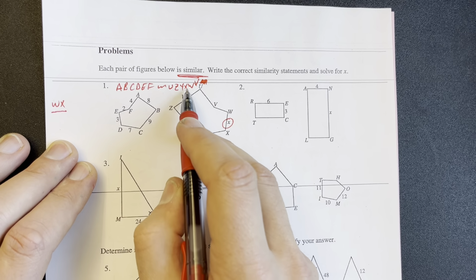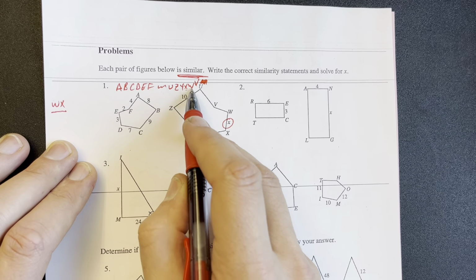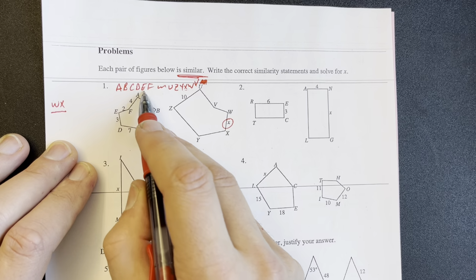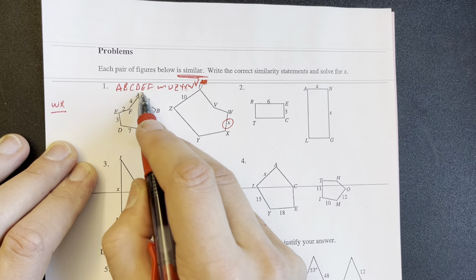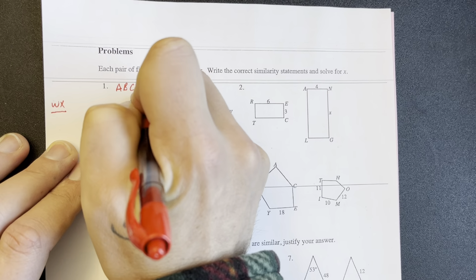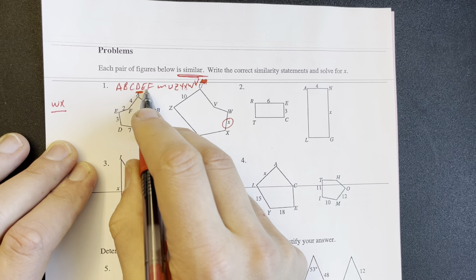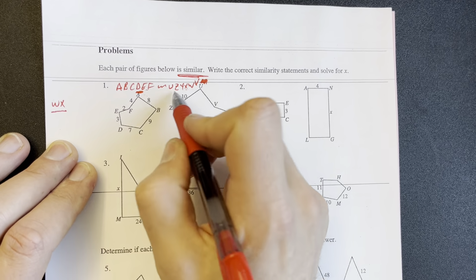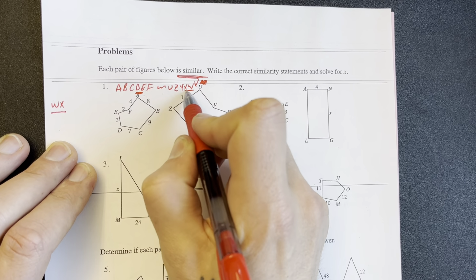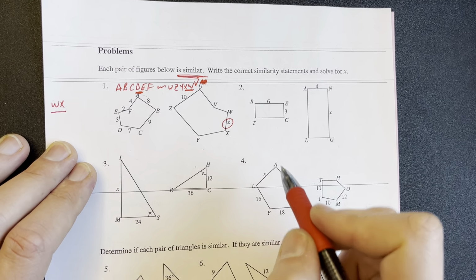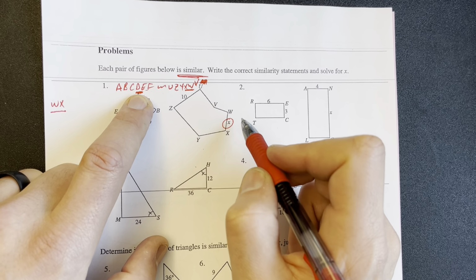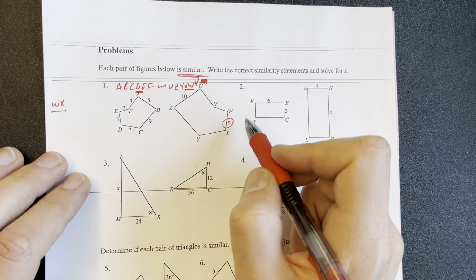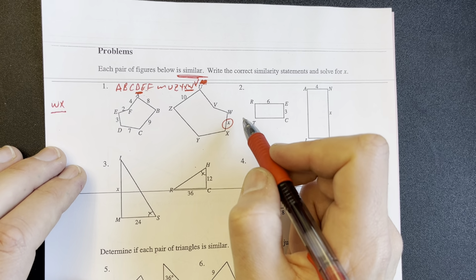So 1, 2, 3, 4, 5, 6. Great, it's all here. 1, 2, 3, 4. Okay, DE. Gosh, long way around. So DE are the fourth and fifth characters in this statement. 1, 2, 3. XW are the fourth and fifth characters. The reason why that's important is because XW and DE must have proportional side lengths. They are corresponding sides in these similar figures.